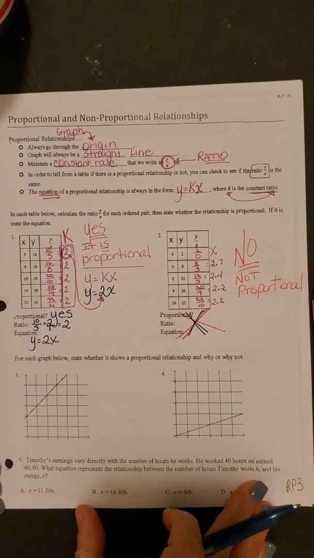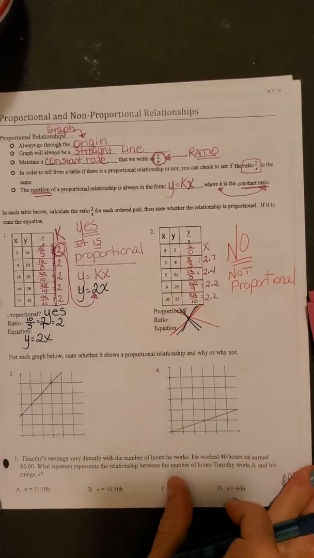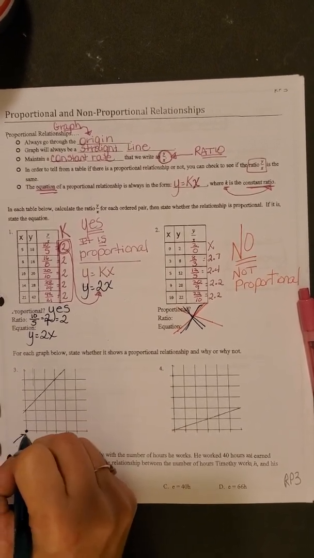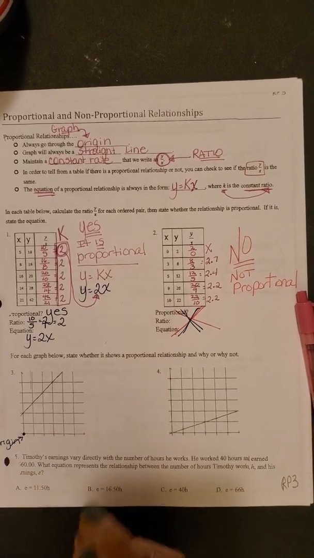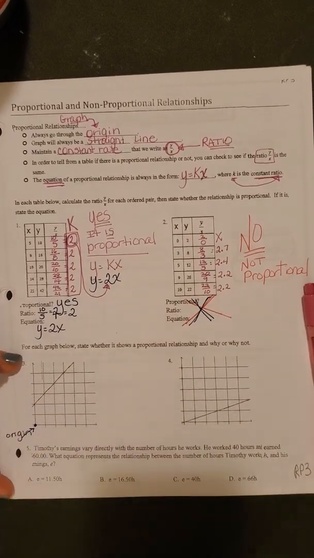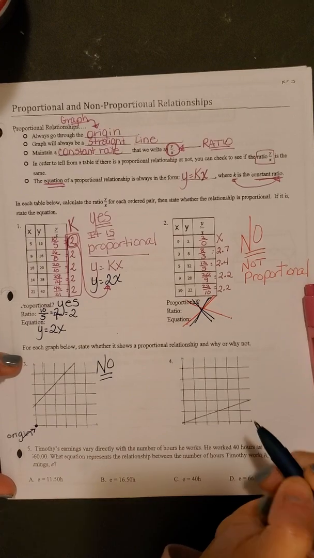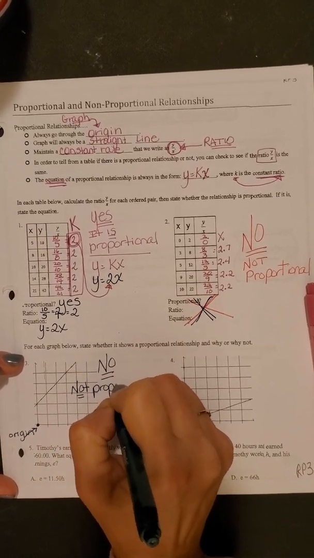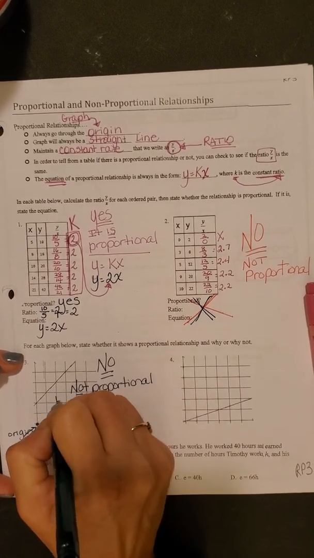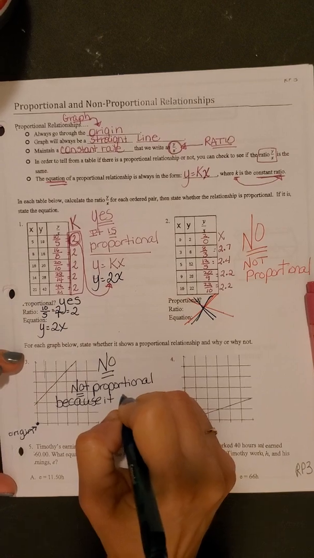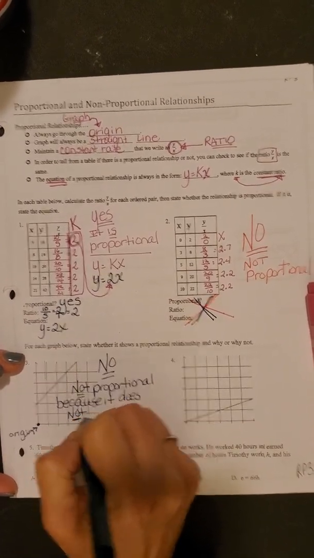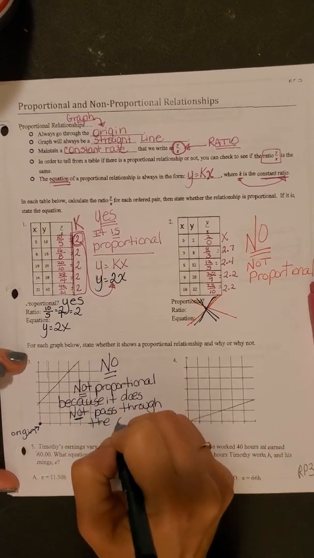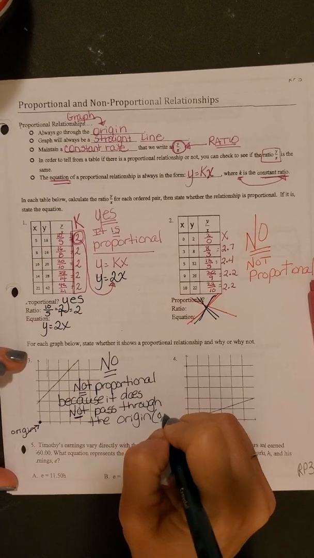All right, so let's look at these graphs. For each graph, tell if the relationship is proportional or not. We're looking at this graph. First thing we ask ourselves, does it go through the origin? Here is the origin right here. That is 0, 0 right there. Does that graph go through 0, 0? No. It does not go through 0, 0. It is not proportional because it does not pass through the origin. And the origin is 0, 0.